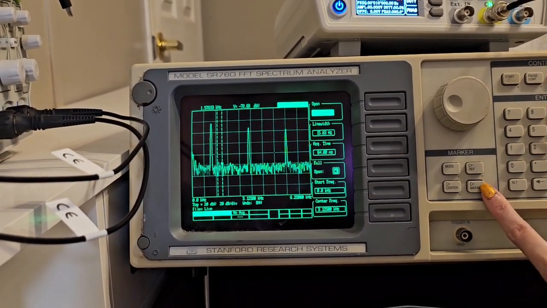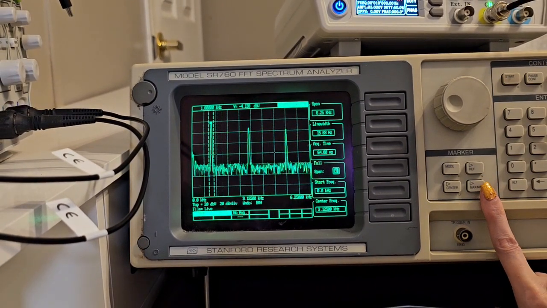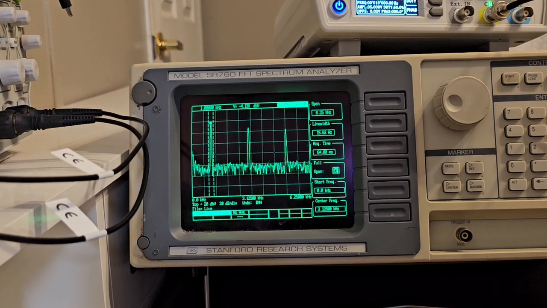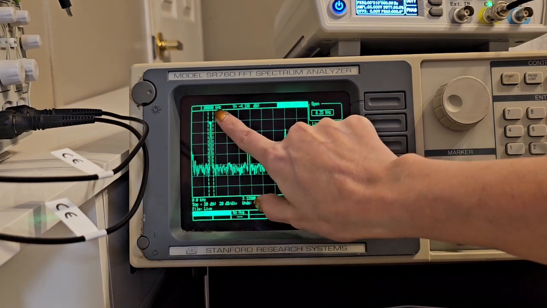So we're pressing marker max min. This centers the marker region around the largest data point on the graph. The marker should now be on the 1 kilohertz signal. The marker readout above the graph displays the frequency and amplitude of the signal. And you can see that it is, because it says it right here, 1 kilohertz.